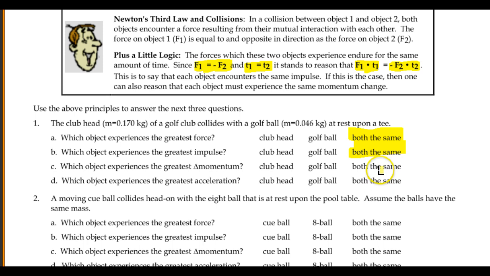Which object experiences the greatest change in momentum? Well, the change in momentum is equal to the impulse. So if the impulses are the same, then the change in momentum for each must both be the same.